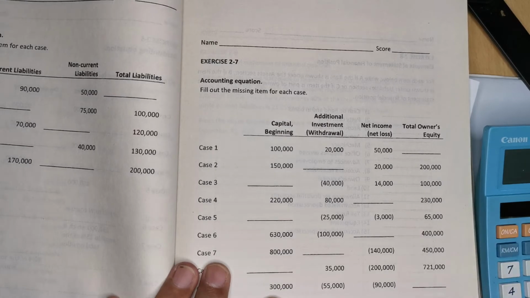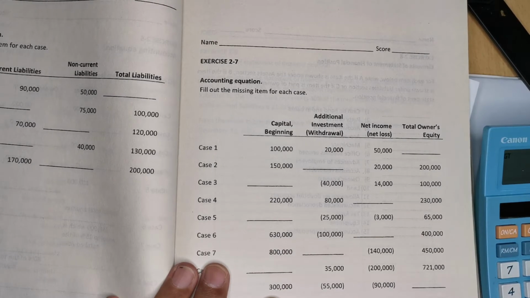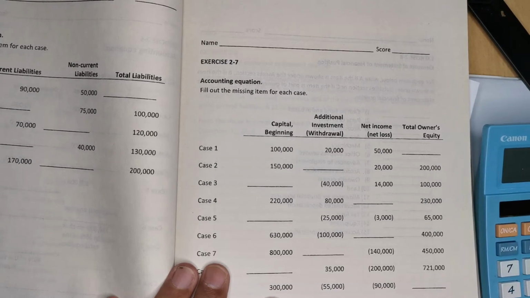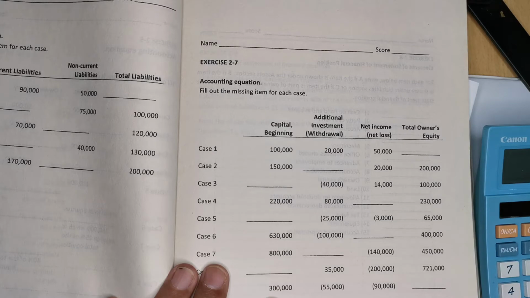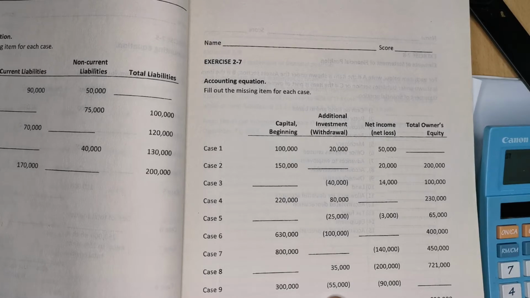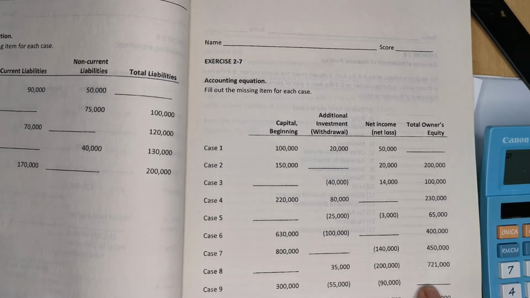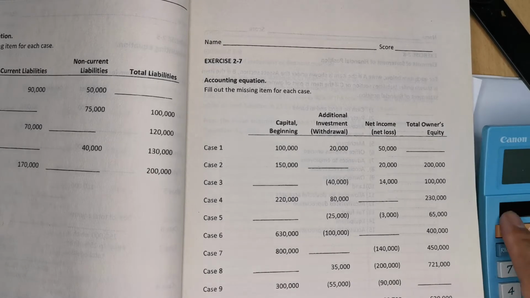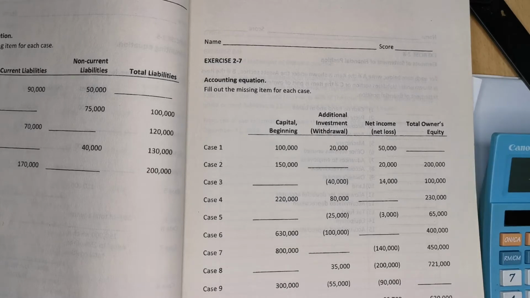Okay? So 300 minus 55 minus 90. 300 minus 55 minus 55. This is 155. Next, 402 plus 66.7 minus 630.